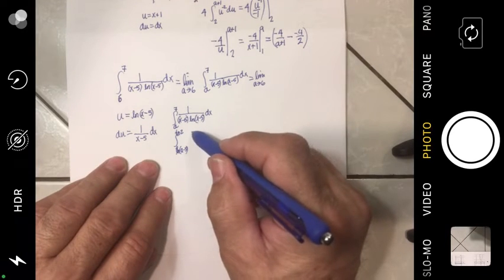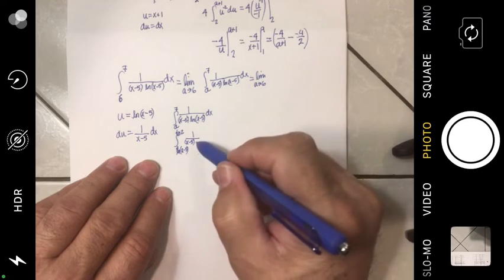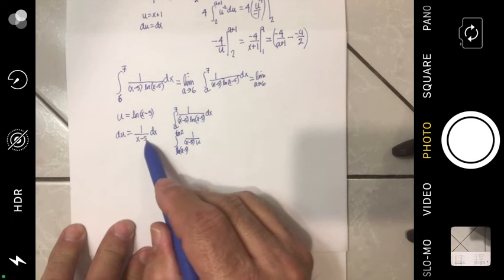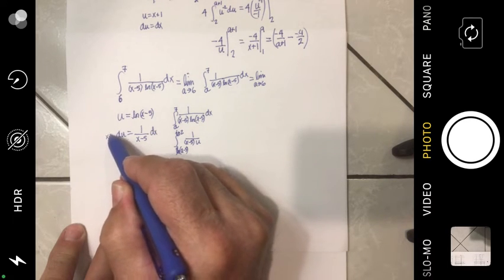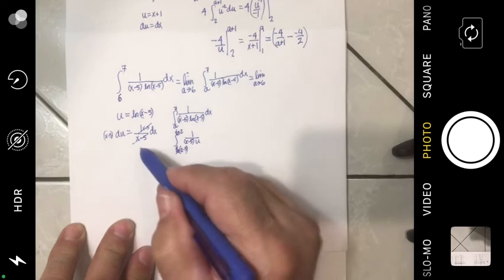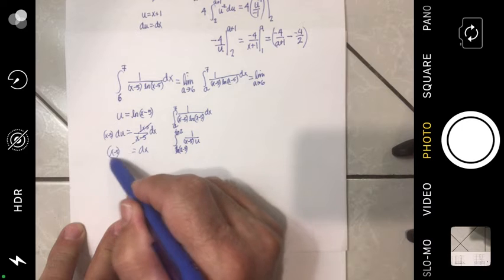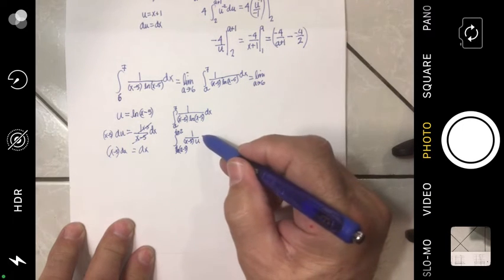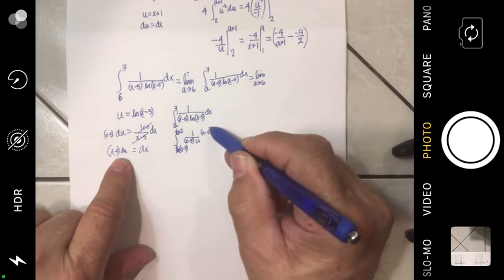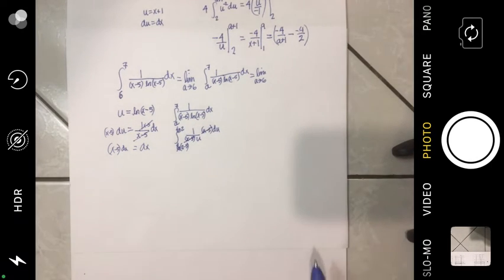And then I'd have 1 over x minus 5 and u, now dx. So to solve for dx, since it's divided by this, I'd have to multiply by x minus 5 on both sides. And so dx would equal x minus 5 times du. Those cancel now, and I have it all in terms of u.